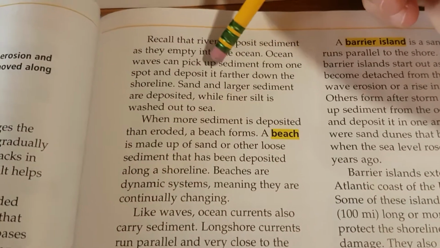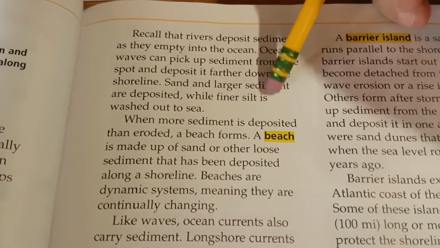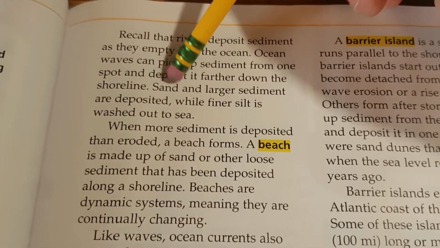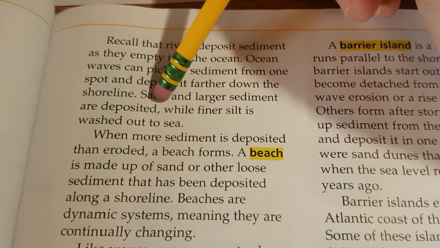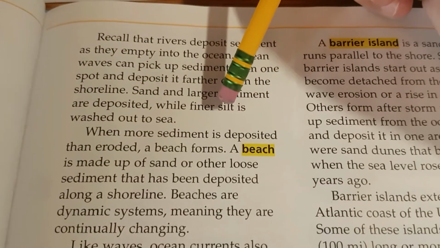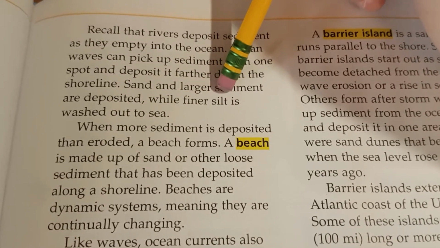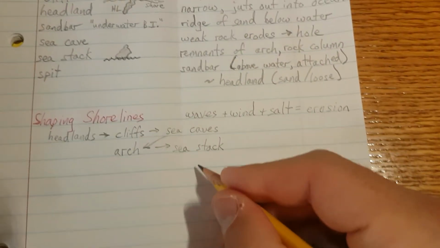Okay, let's see. Sand and larger sediment are deposited while finer silt is washed out to sea. So the bigger, heavier stuff, the denser stuff like sand or large sediment get deposited and form the beach. Anything really, really fine like the stuff that you kind of see floating in the water, the fine silt, washes out to sea. Okay. Let's go ahead and write that somewhere.